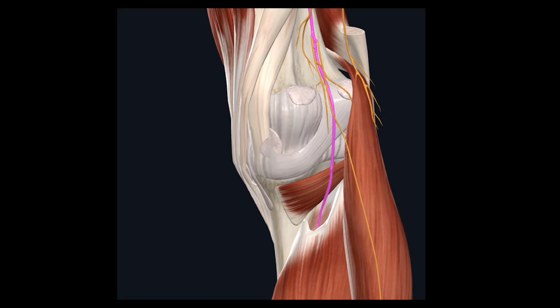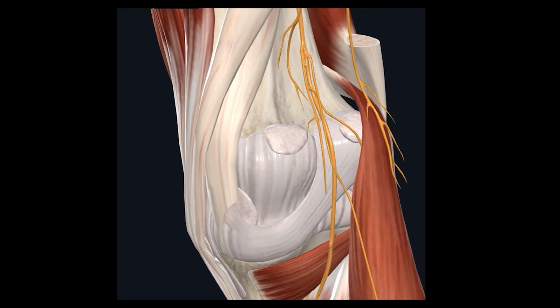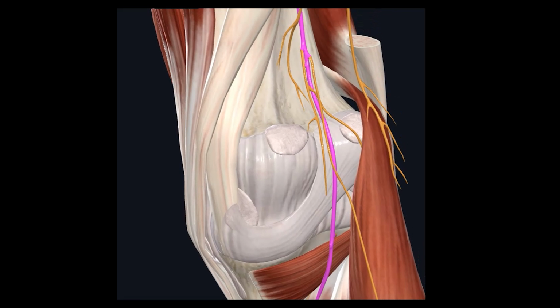The tibial portion of the sciatic nerve we can see coursing through the popliteal fossa and into the posterior compartment of the leg. This is the popliteus muscle, and the tibial nerve is travelling superficial to that, and between the heads of the soleus muscle. Within the popliteal fossa, if I just zoom in on this now, we can see that there's some muscular branches given off. There we go, in pink. These are supplying the muscles within the posterior compartment of the leg.